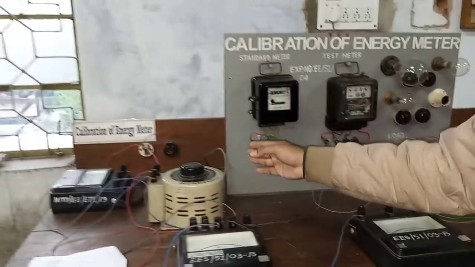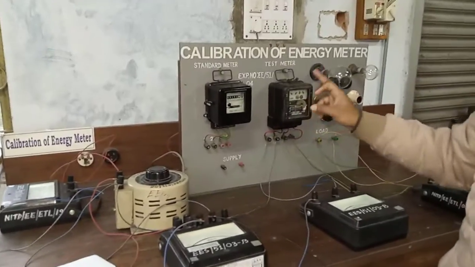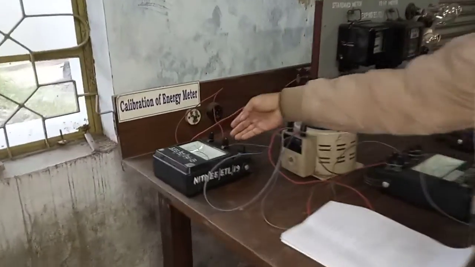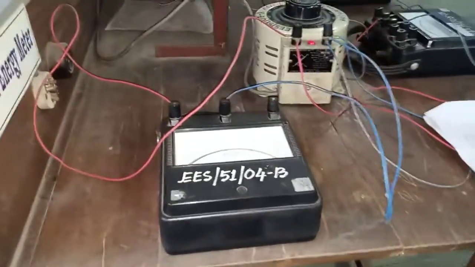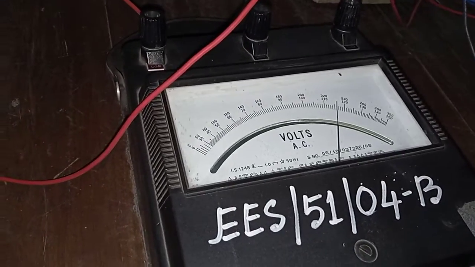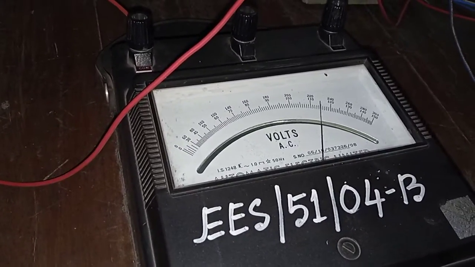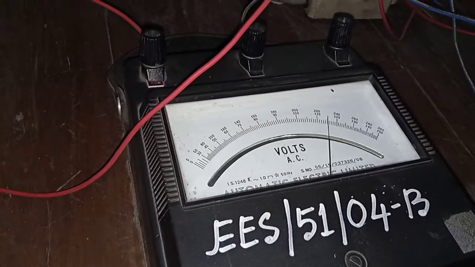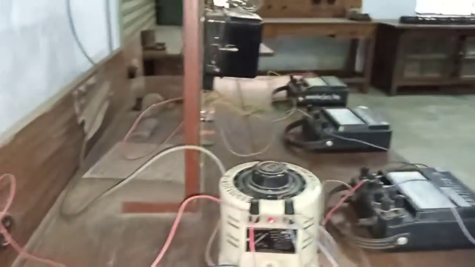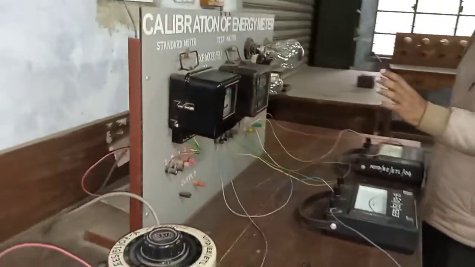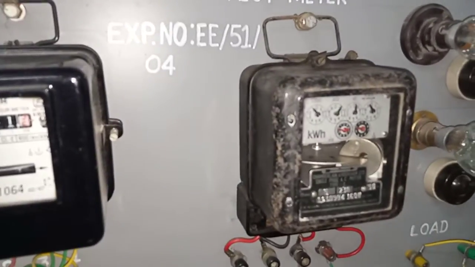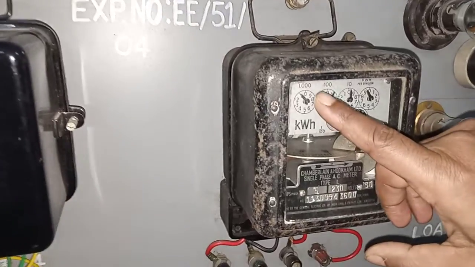Since we have shown this is a 230 volt energy meter, like the previous case, we have injected 230 volt here itself. We are injecting 230 volt. Before switching on the loads, we will measure the present reading of the energy meter which is registered.